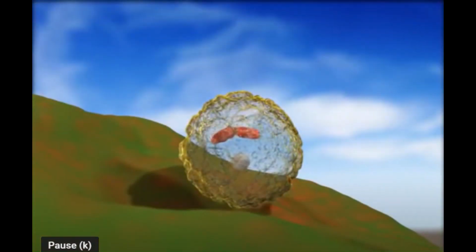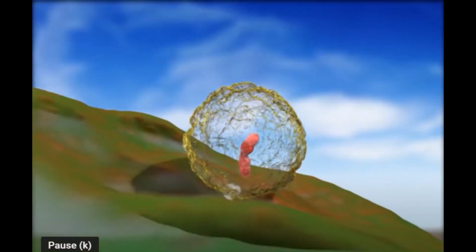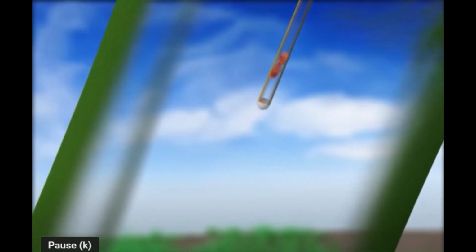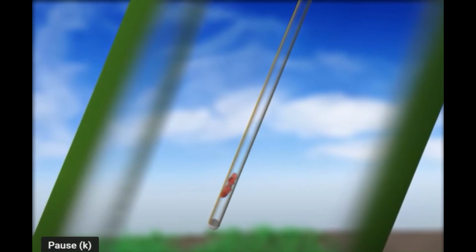Once landed, it begins to germinate. The tube cell forms a long structure down the style and into the ovary. The generative cell travels behind the tube cell nucleus.